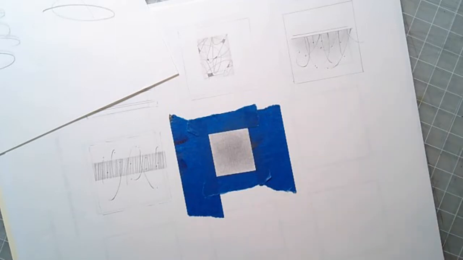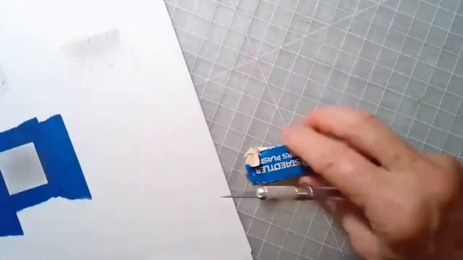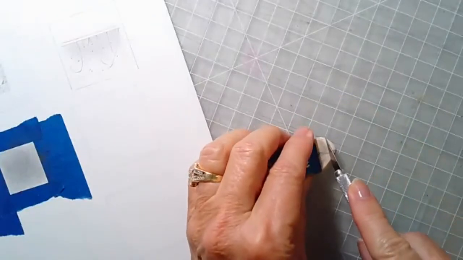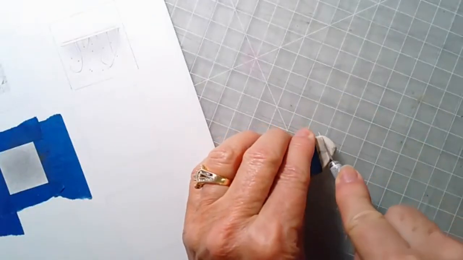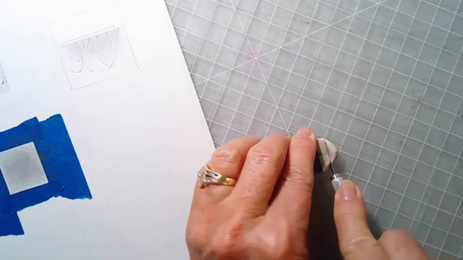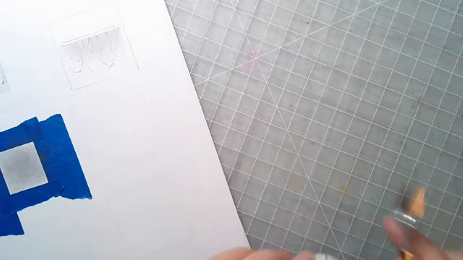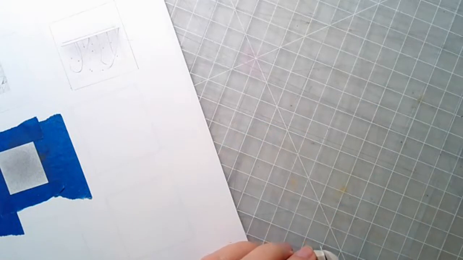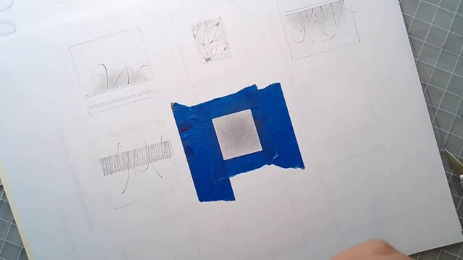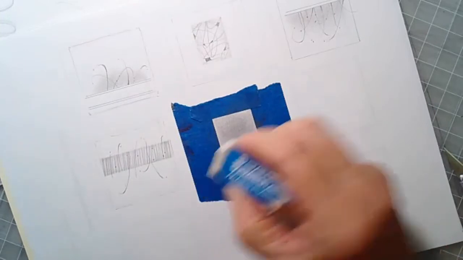And I'm pretty sure I showed you that trick with taking your eraser and cutting a straight edge on it. So you have a nice straight little edge to work with so that I can take this and make some lines through it now.